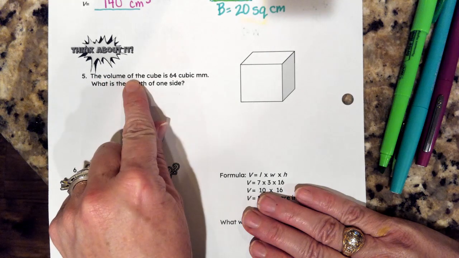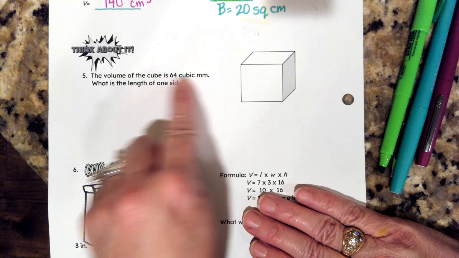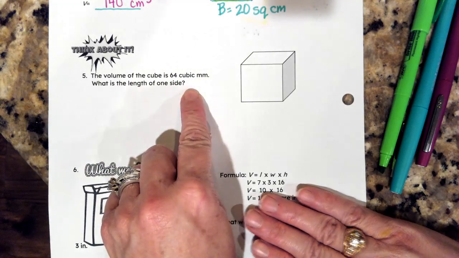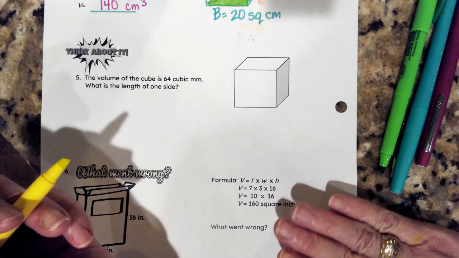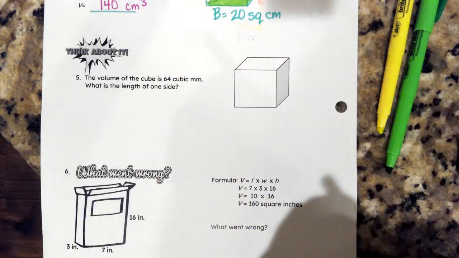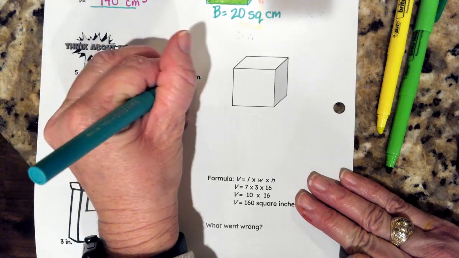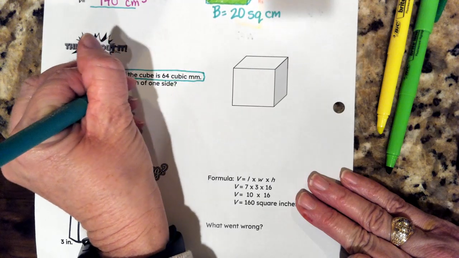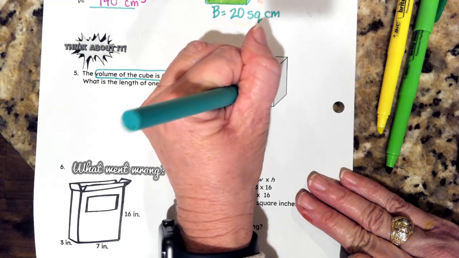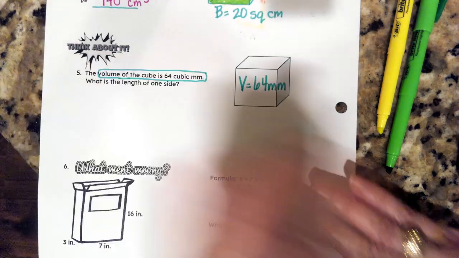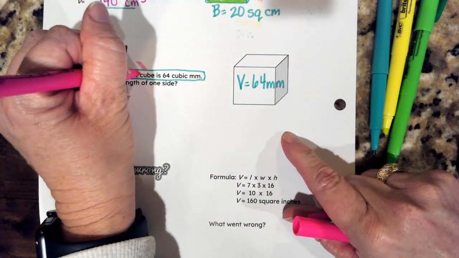It says the volume of the cube is 64 cubic millimeters. What is the length of one side? So I noticed that they did give us a picture this time. And what they told us about this picture is they gave us the volume. They've already calculated the volume of this figure, and they said that the volume is equal to 64 millimeters. They also told me that this is a cube.